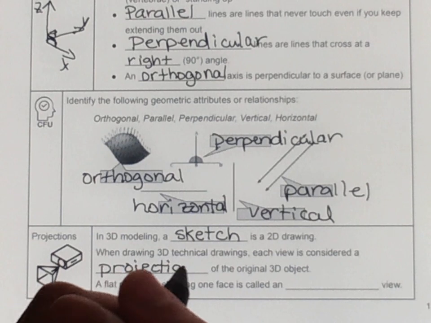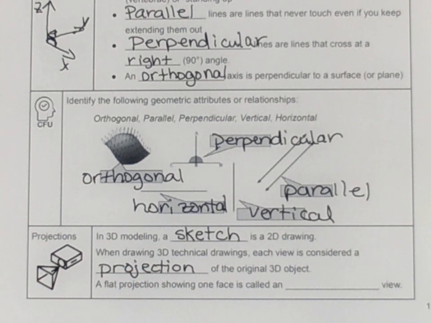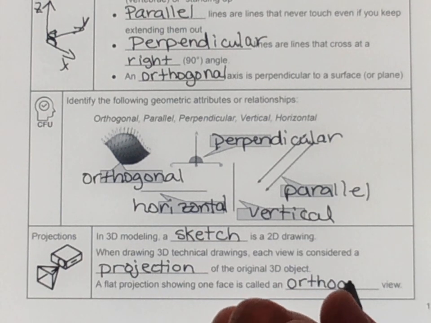Kind of like if I was shining a light on an object and projecting it against a wall, that wall would be flat. And so that flat projection showing one of the faces is what we've already been talking about, which is the orthographic view.